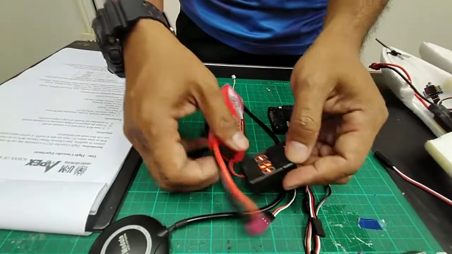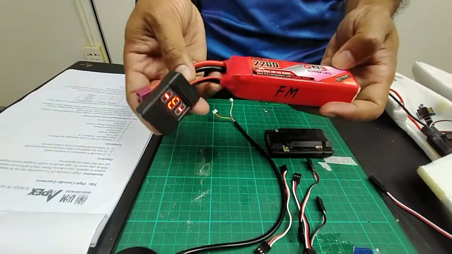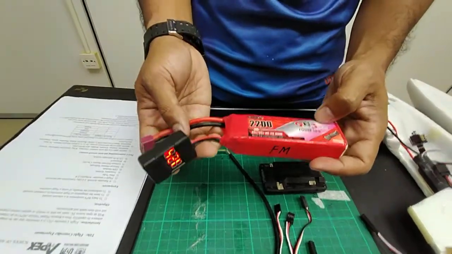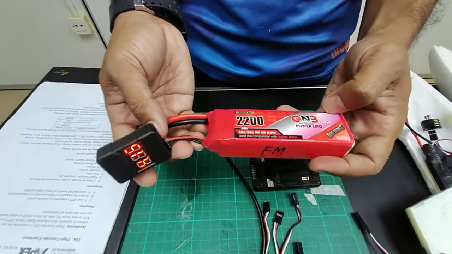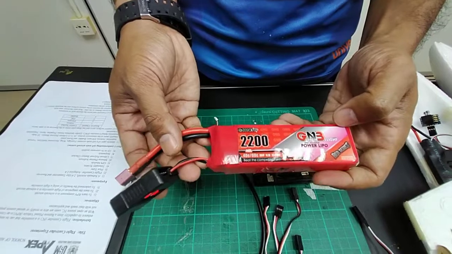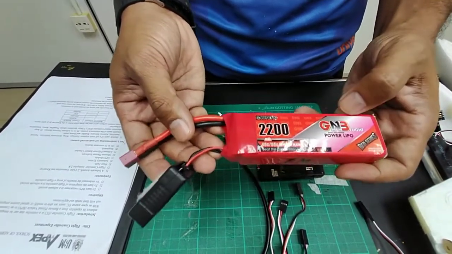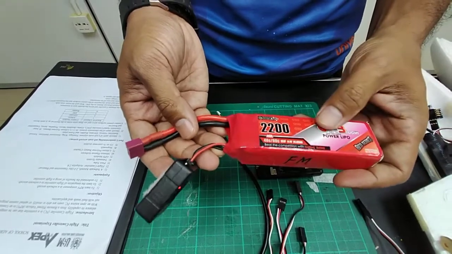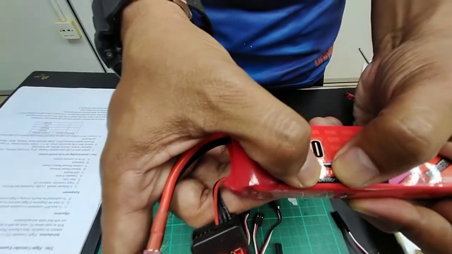Okay, we'll look at the battery first. So this is not an ordinary battery. This is not a battery that you can see like an everyday or Energizer battery. This is actually a lithium polymer battery. They are high discharge batteries. It is rated at 11.1 volts over here.